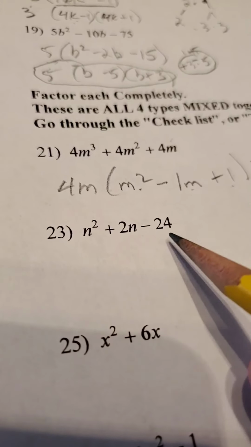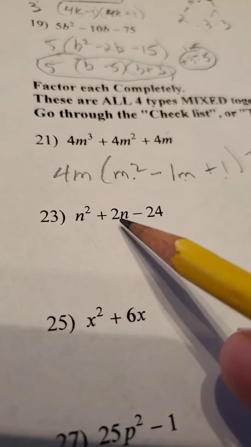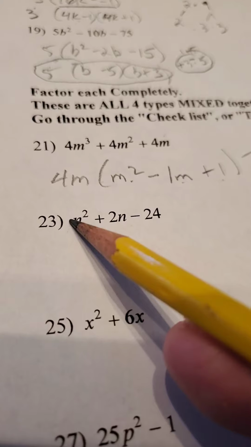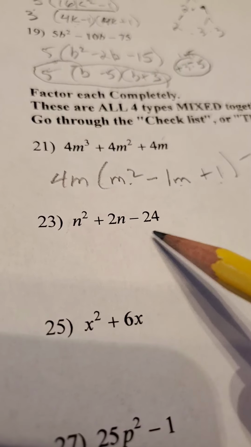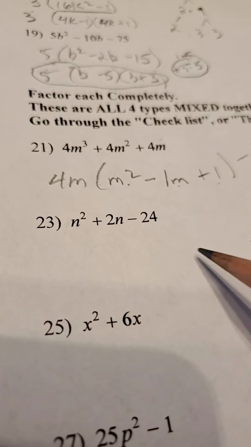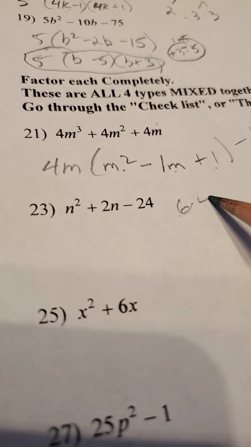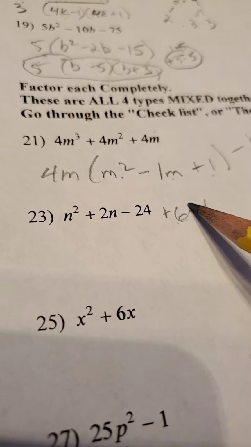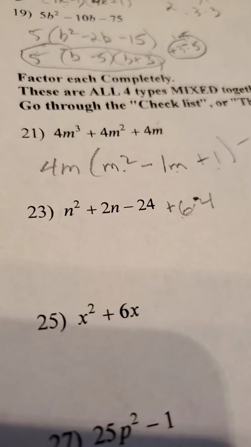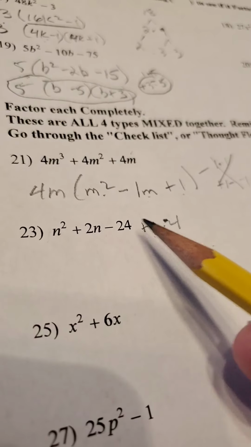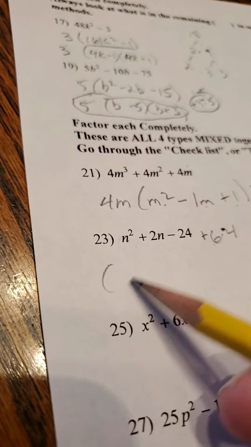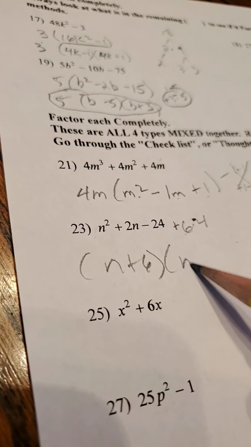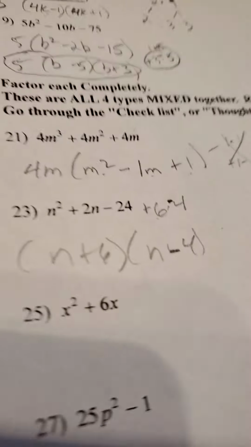This one, there is no GCF. It's a trinomial. It's a 1n squared, so I look and see, is there something that multiplies to 24 but adds to 2? 6 and 4 comes to mind. To get a positive 2, I need the 6 to be positive and the 4 to be negative. And that does give me negative 24 and positive 2. So this factors into n plus 6, n minus 4.